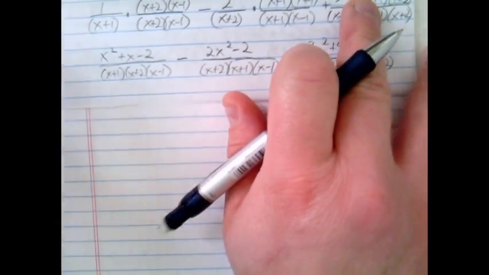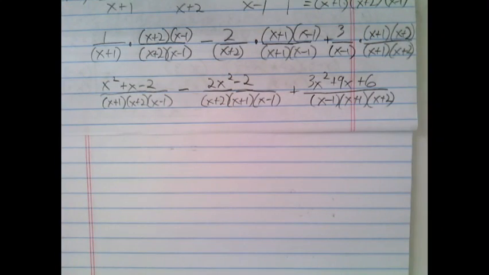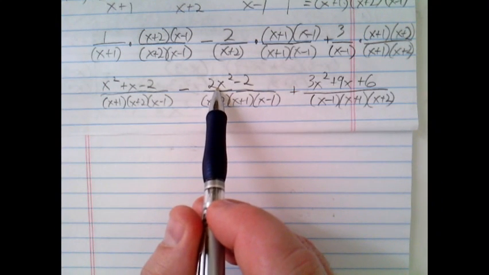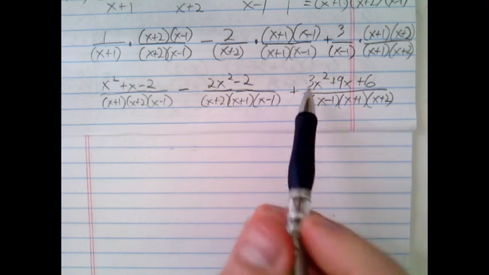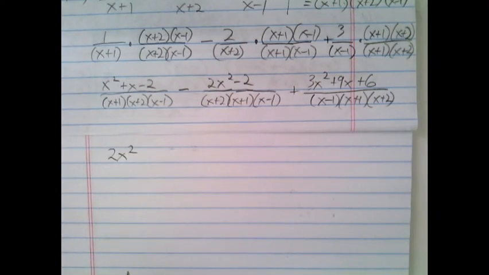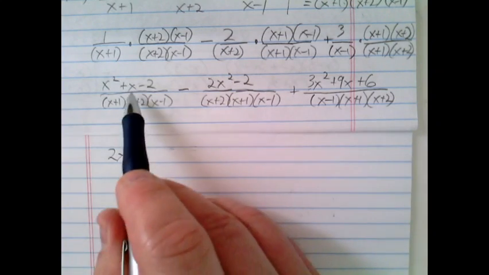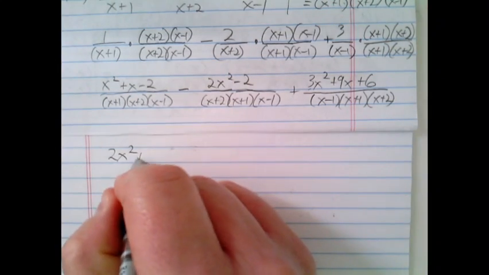Alright, I am ready to combine these fractions. We've got common denominators, so I just need to combine like terms. So x squared minus 2x squared would be minus 1x squared, plus 3x squared would make 2x squared. Now there's no x term here, so x plus 9x would be 10x.